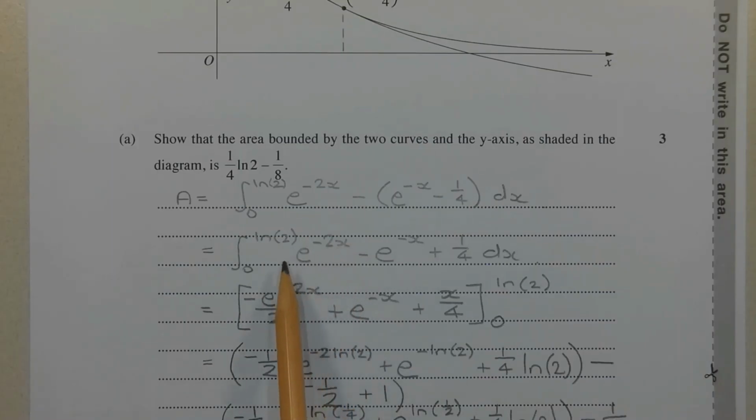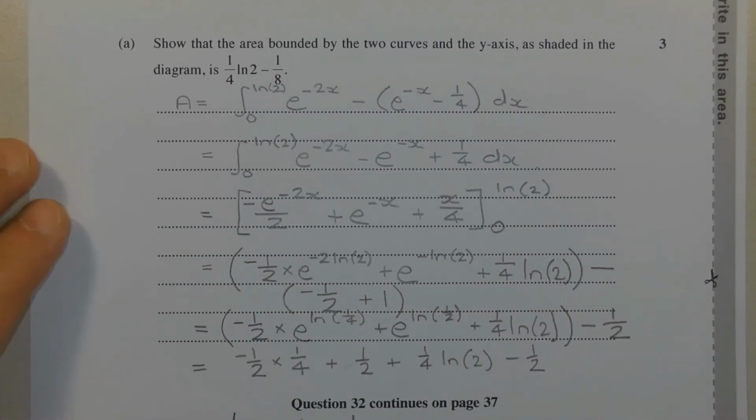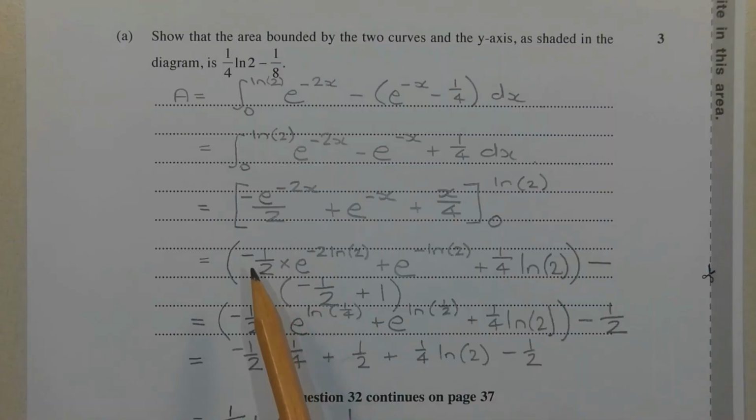So integrating this expression here with respect to x, we get A is equal to negative e to the power of negative 2x over 2 plus e to the power of negative x plus x over 4, from x equals 0 to x equals ln of 2. Applying the limits of integration, A is equal to negative 1 over 2 times e to the power of negative 2 times ln of 2 plus e to the power of negative ln of 2 plus 1 over 4 times ln of 2, so that's in brackets, minus negative 1 over 2 plus 1.